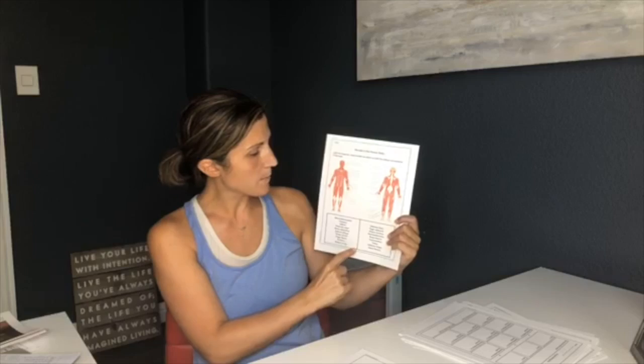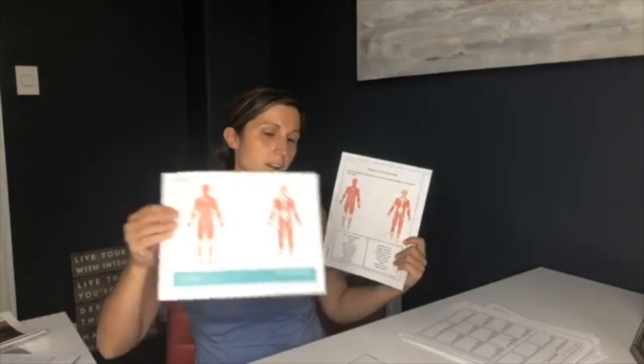This is a chart where they can list where different muscles are in the body. I have listed the muscles down here to help them out, and I have a diagram to help them. So everything you need is included. I'm not expecting you to provide students with anything except what is in the packet.